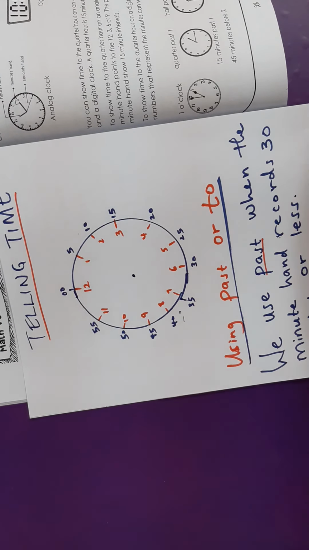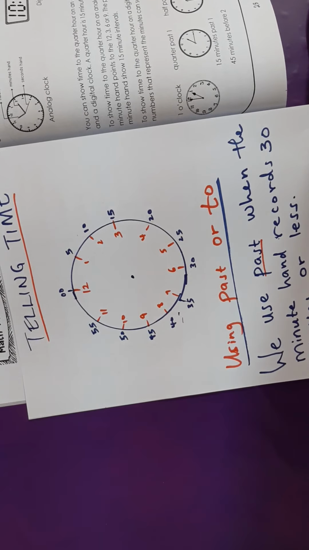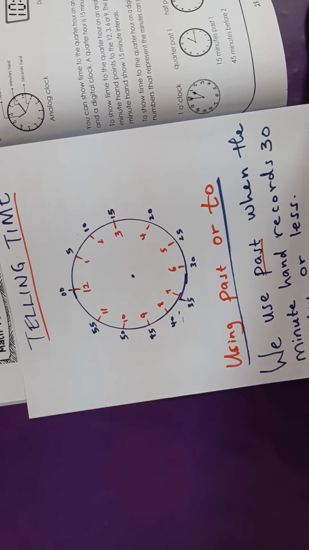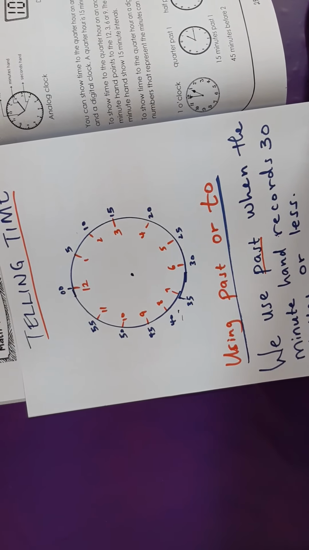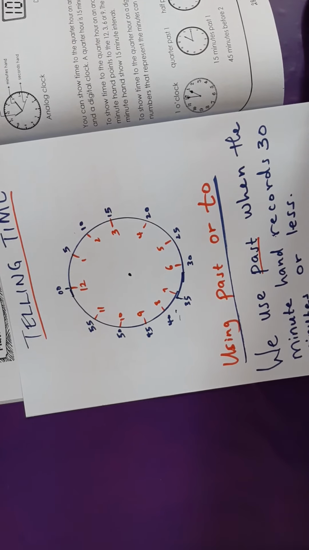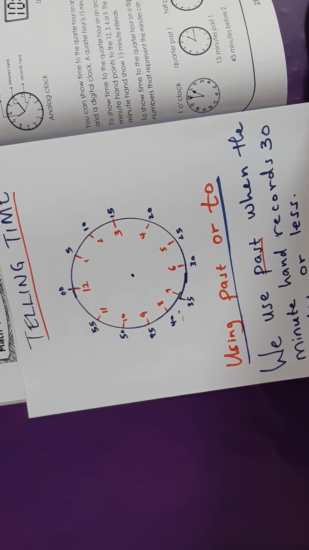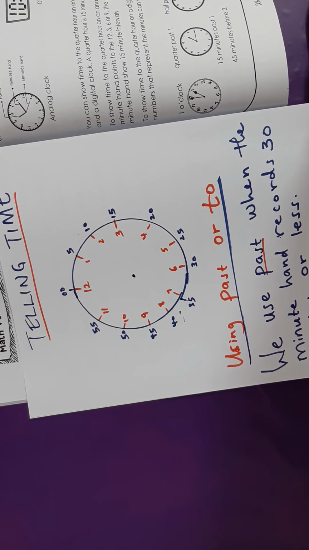I have not put the sticks yet. This is just a chart to explain how it normally looks. So we have 2 hands, as we said, in analog clocks when we are telling time in our books. So we have the minute hand and the hour hand. Now, the minute hand is normally the longer one. The hour hand is shorter than the minute hand.